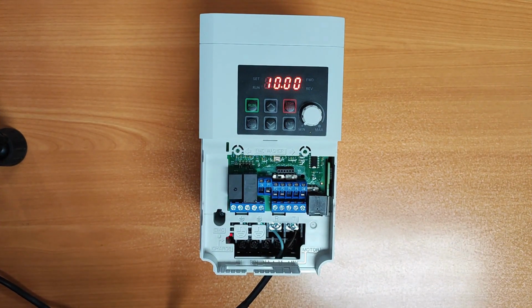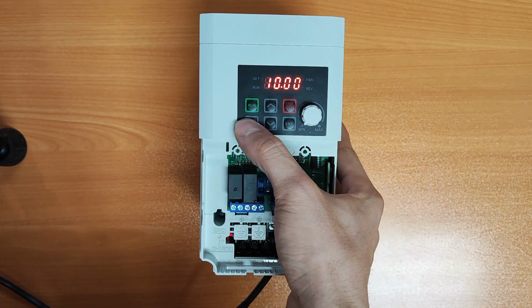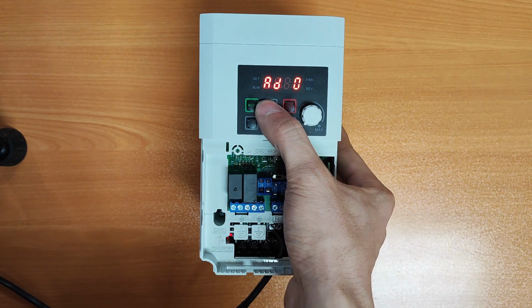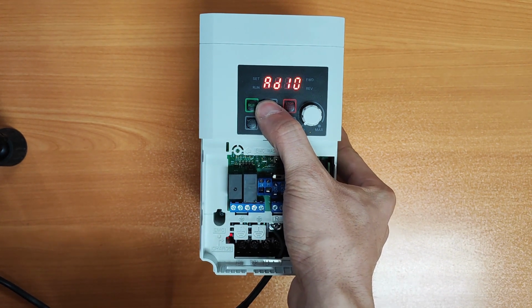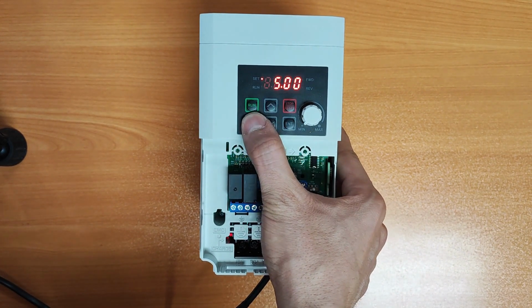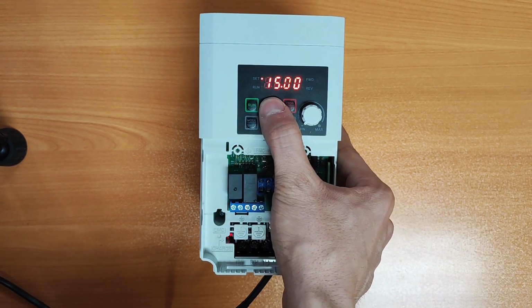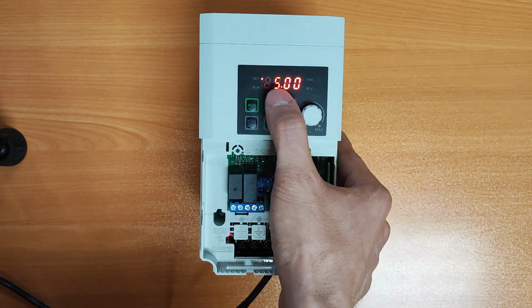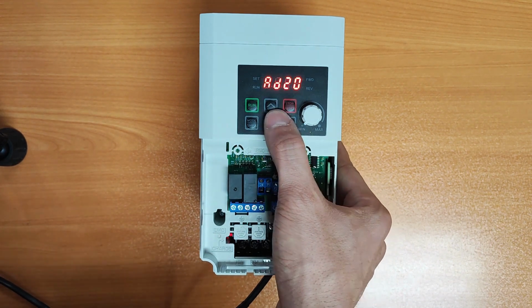So as we said, on this M100 inverter, to use the dwell frequency feature, we need to go to the parameter group AD, parameter number 20. Here, we need to enter the value for the dwell frequency. For this example, we'll set the frequency to 35 Hz and confirm it.